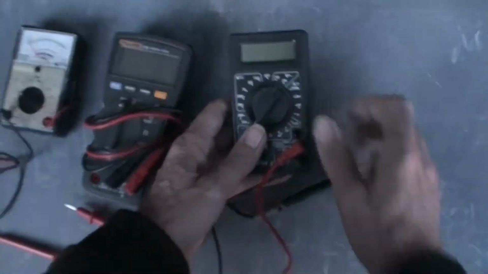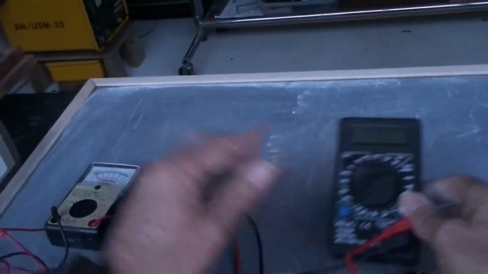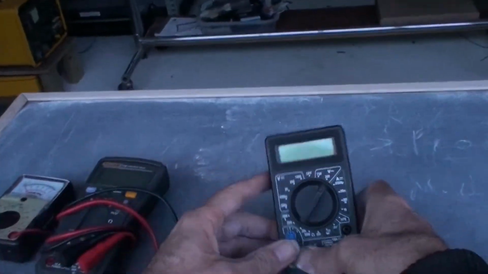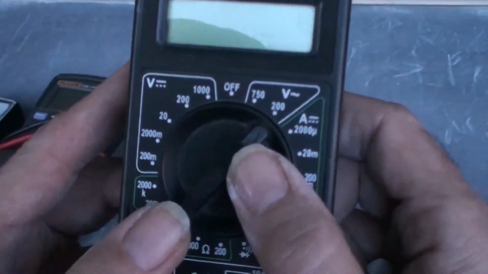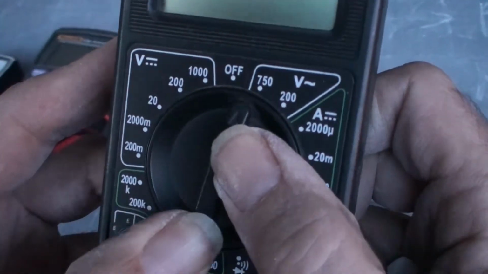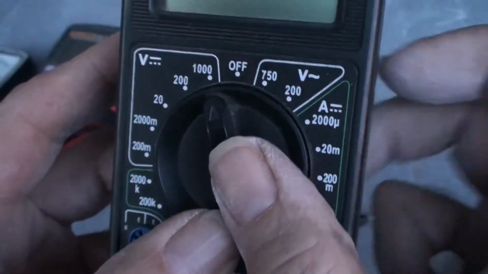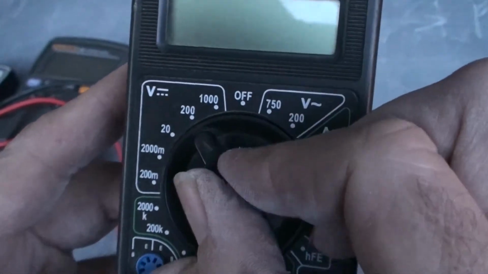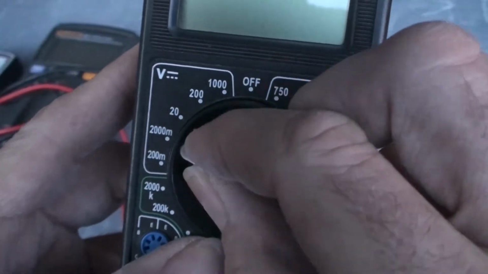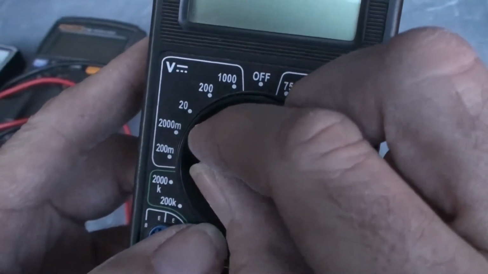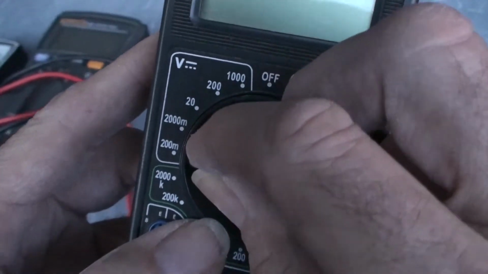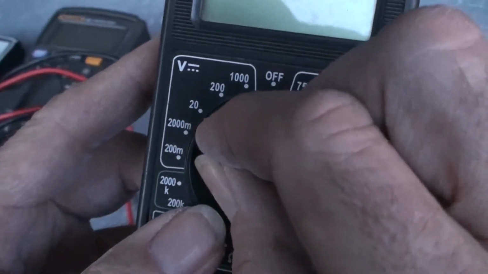So for example, if I look at a typical measuring instrument, there are settings on it. Like on the volts side, I can have DC volts, 1,000. I can set it to 200, 20, 200 millivolts, 0.2 volts, or 2,000 millivolts, which is 2 volts.